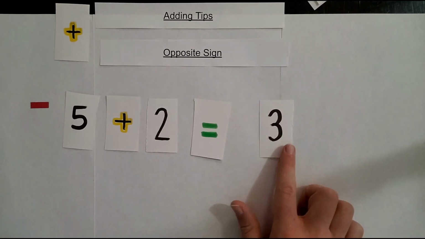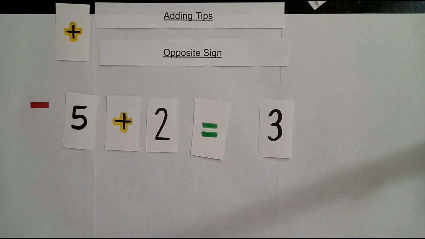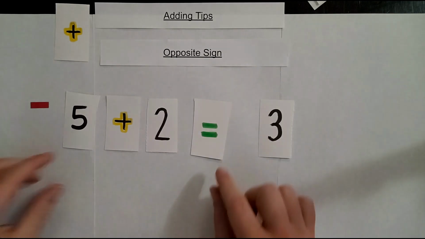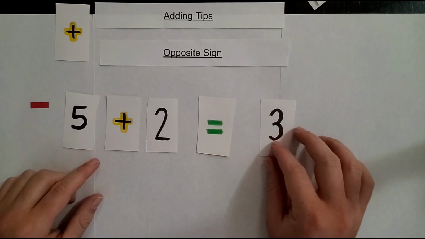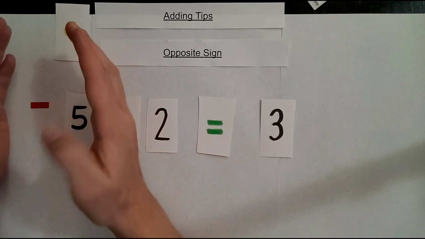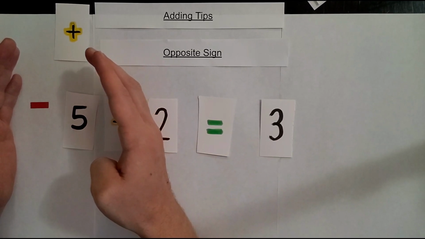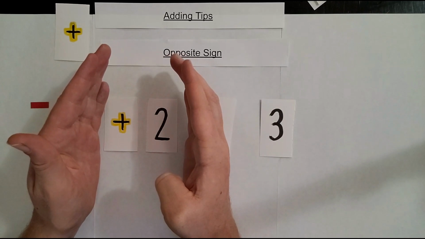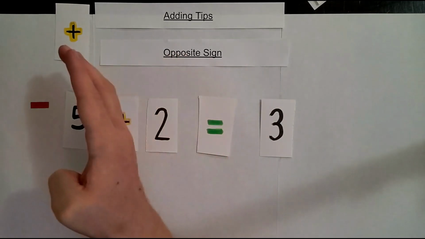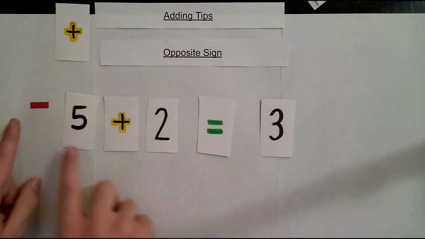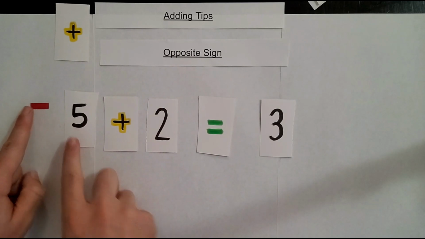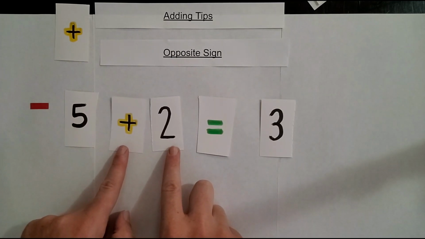But then we have to figure out if this is going to be a positive 3 or a negative 3. In order to figure that out, we have to decide, is negative 5 bigger or is positive 2 bigger? So negative 5 or positive 2, is the negative number bigger or is the positive number bigger?